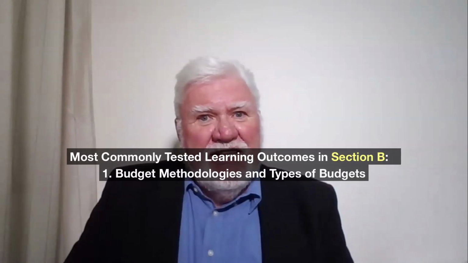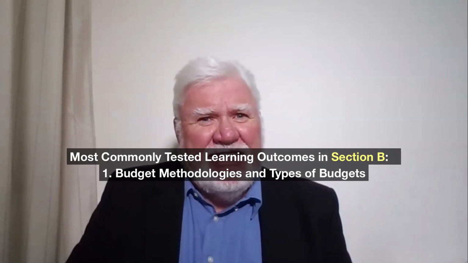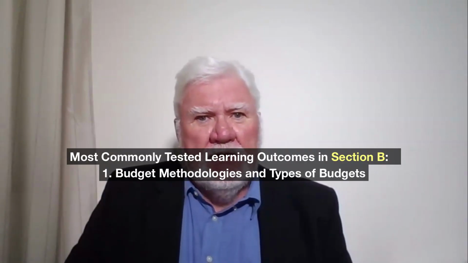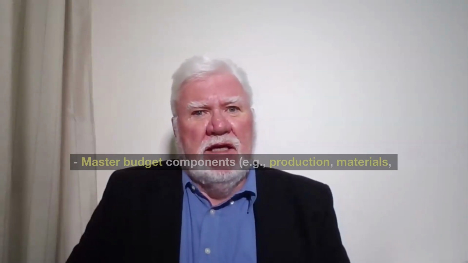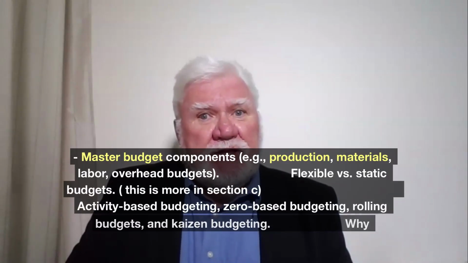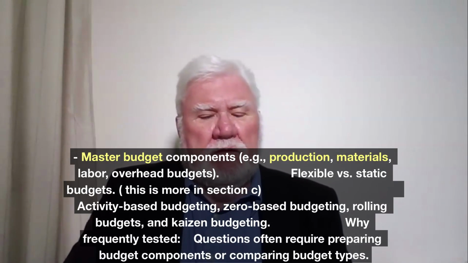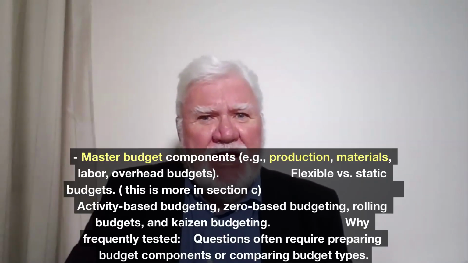What are the most tested learning outcomes in Section B? Well, number one is budget methodology and the different types of budgets. Of course, there's the master budget, but the main components of the master budget would be the production budget, materials purchasing budget, as well as the overhead budgets.